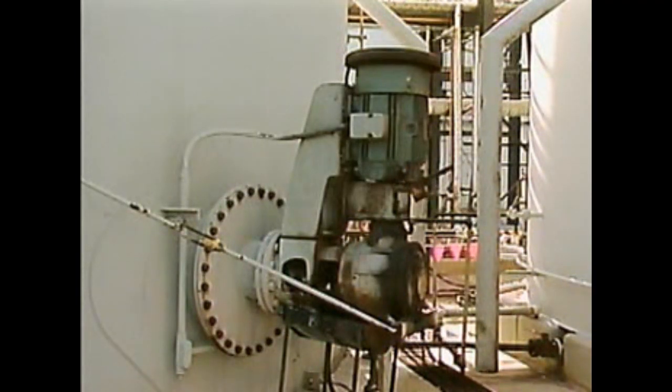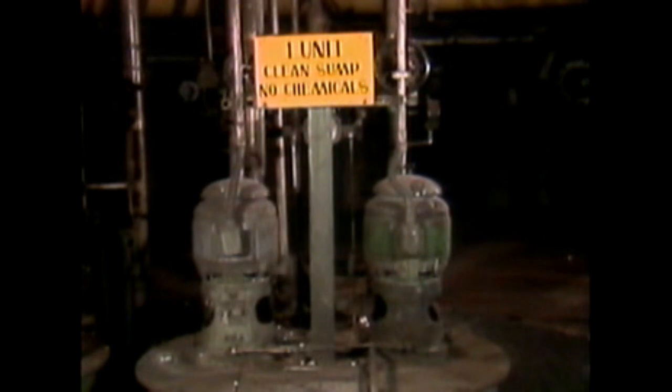But not all motors are mounted horizontally. In some situations, motors are mounted vertically to drive vertically mounted shafts. For example, these vertically mounted motors drive sump pumps.